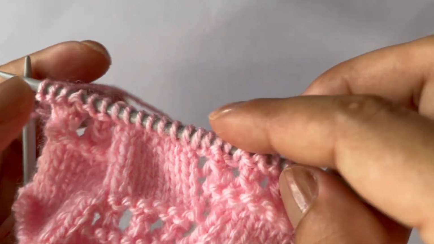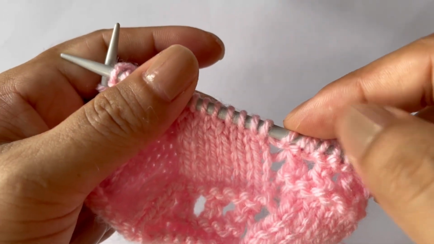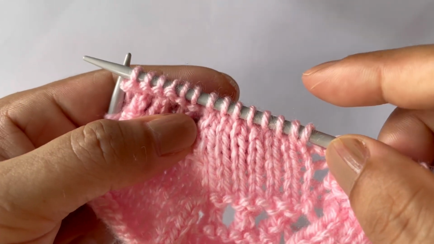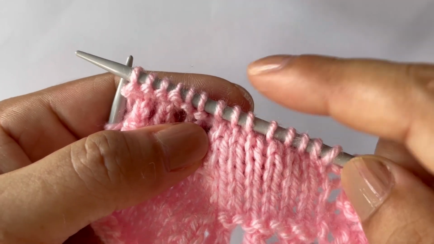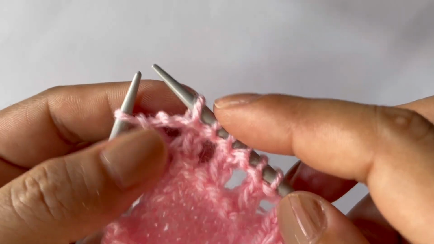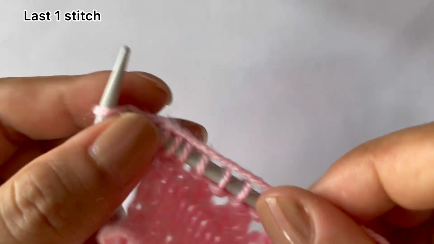That's the repeat from here to here. For repeat pattern, after this 8 stitch, 2, 4, 6, 8. For repeat pattern, we have done yarn over knit 6, 2, 4, 6, SSK and purl 6, 2, 4, 6, and your last stitch yarn over knit 1.